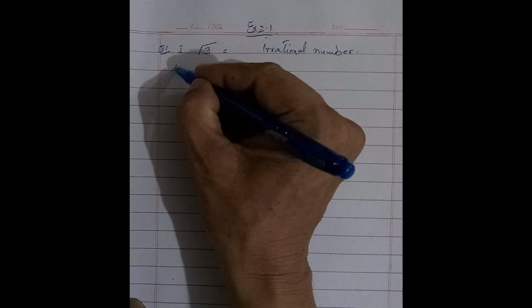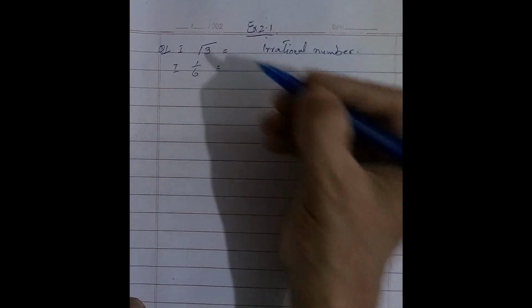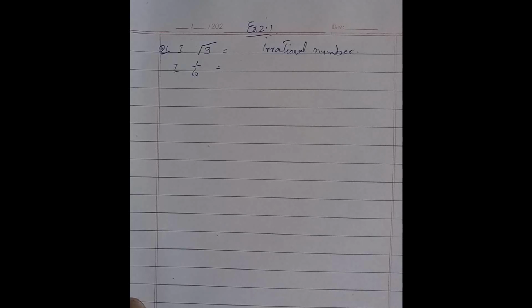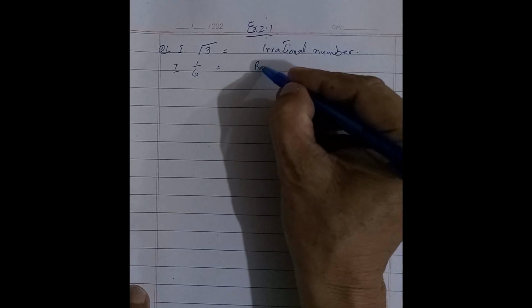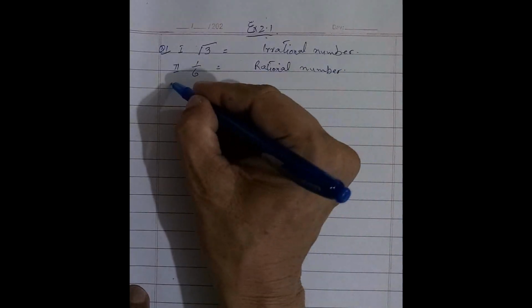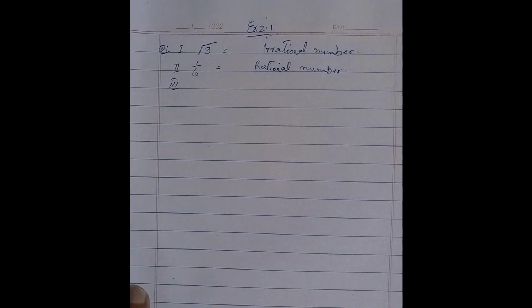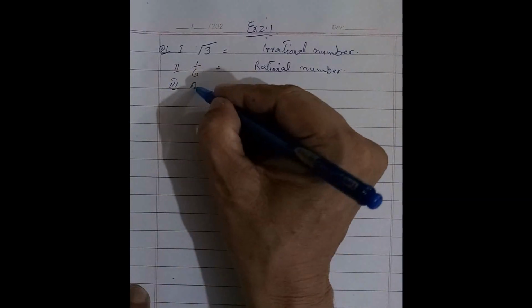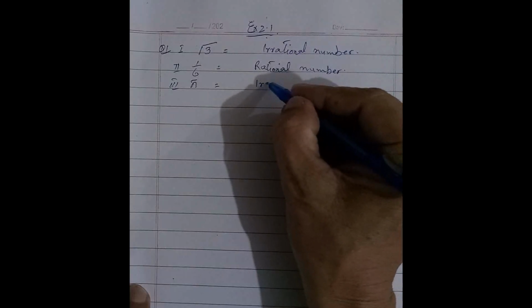And the part 2 is 1 over 6, and we know that the number which is p over q, meaning a fraction, where q is not equal to 0, is a rational number, and 1 over 6 is a rational number. And the part 3 is pi, and we can see it is also an irrational number.